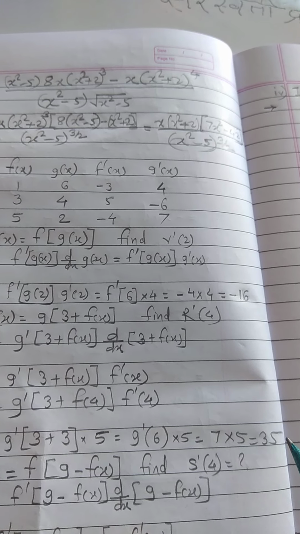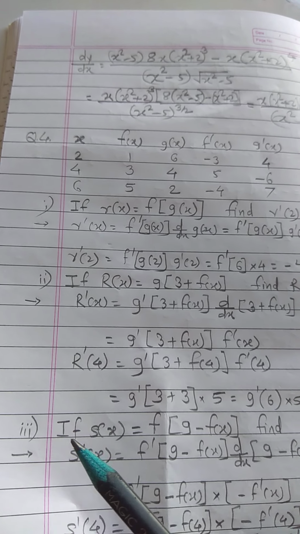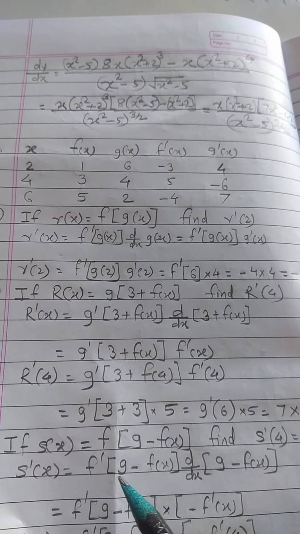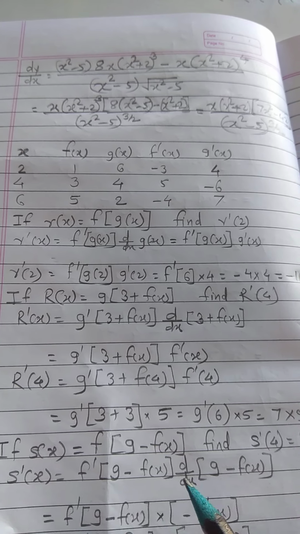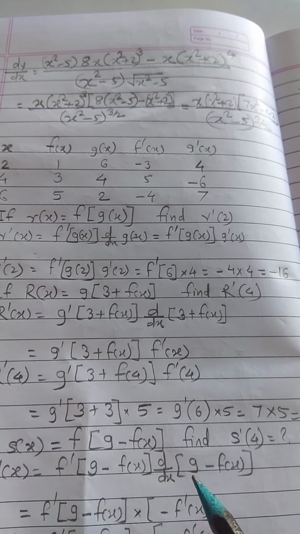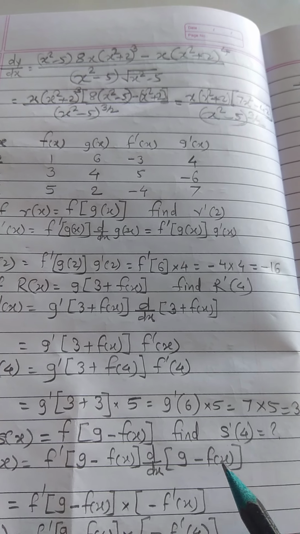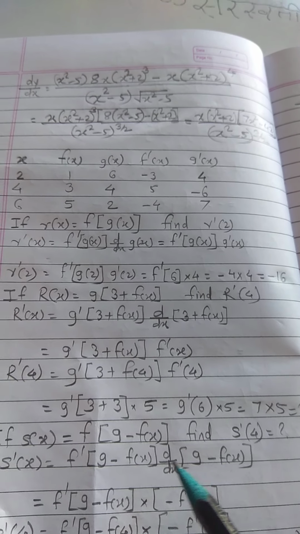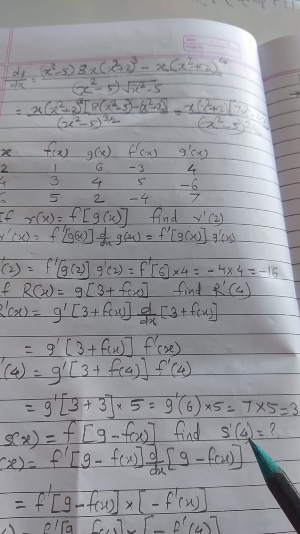7 5s are 35. Next thing, s of x is given, s dash of x is f dash of that inner bracket, derivative of the inner bracket, derivative of constant 9 is 0, minus this f dash of x. Now, we want s dash of 4.